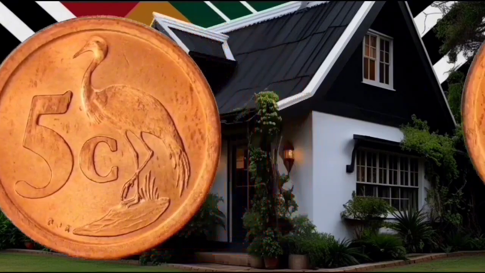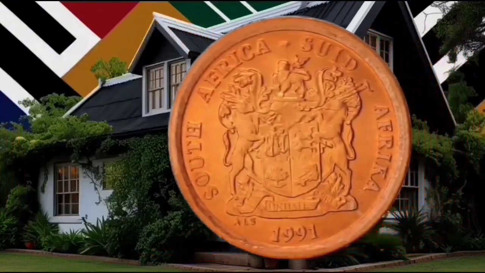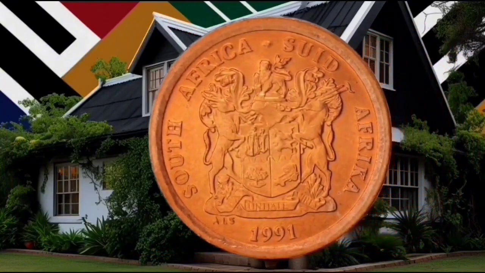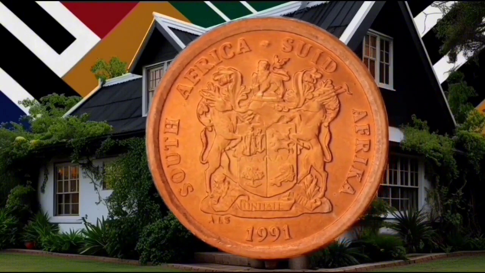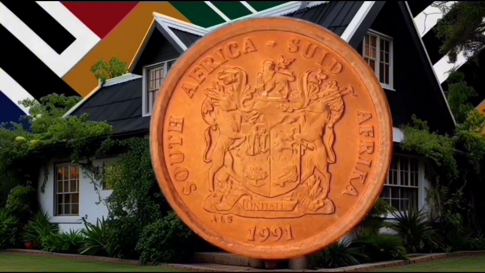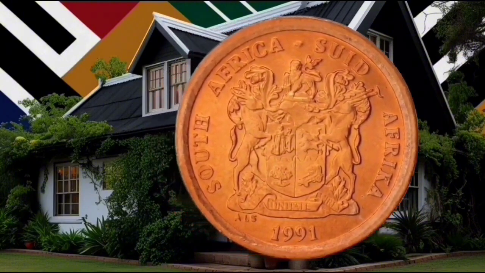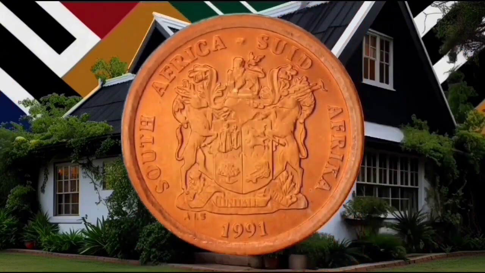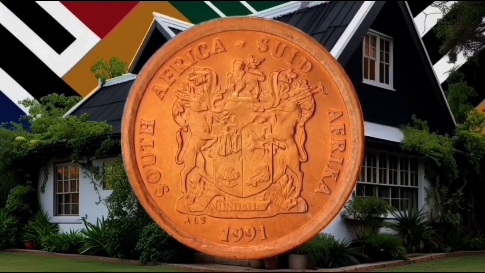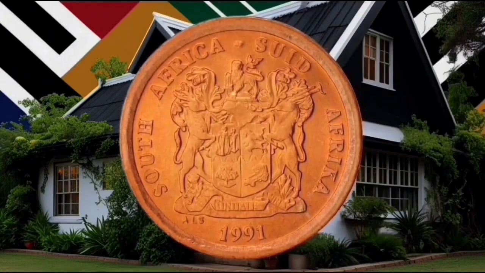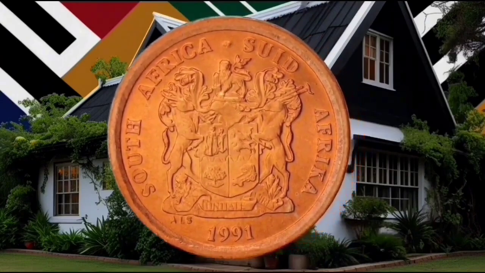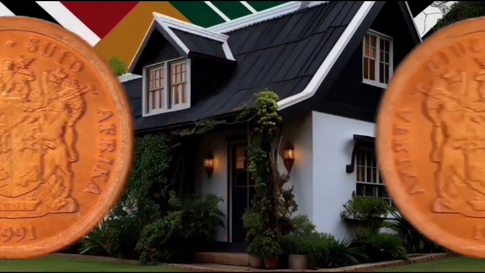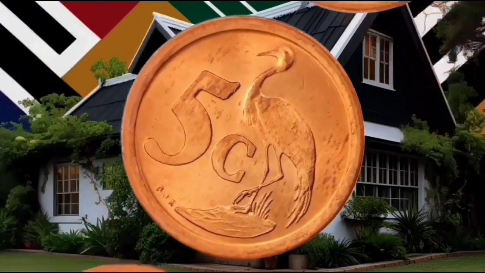If you believe you have a rare 1991 5 cents coin, store it properly. Avoid cleaning it, as this can damage its surface and reduce its collectible worth. Use a soft glove when handling and keep it in a dry, protective casing. As more collectors and investors turn their attention to African coins, the demand for specific pieces like this one continues to rise. It's not just about metal.